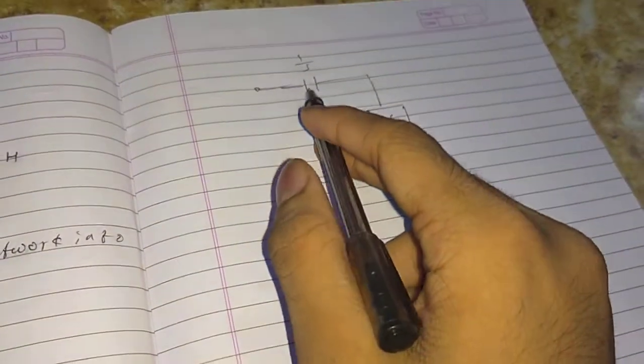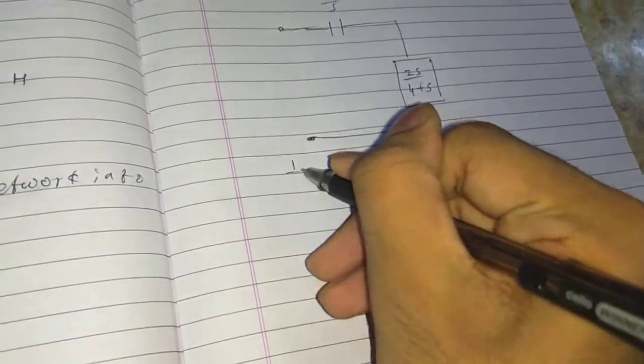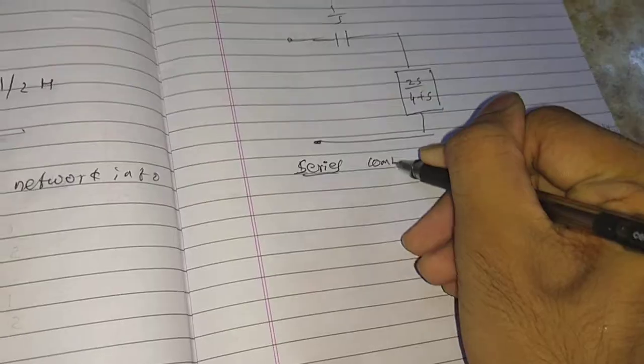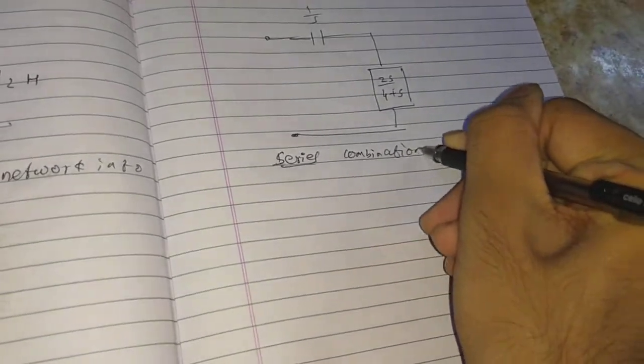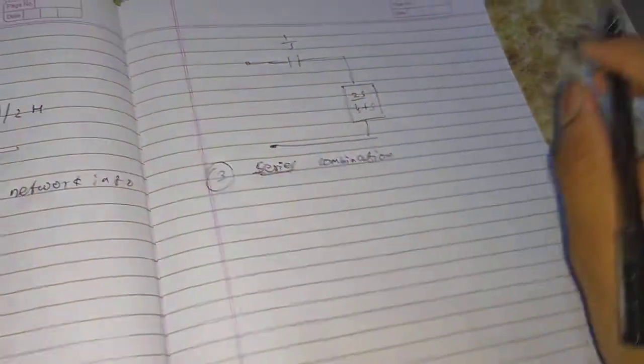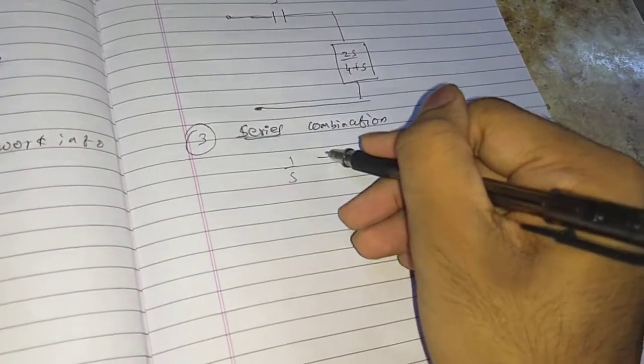Now as you can see, this capacitor and this impedance box are in series. So we will write series combination. This is my third step, series combination. Every numerical will have a different set of steps, but the concept remains the same. You need to follow it in every sum. So 1 upon S is in series, so I will add them.